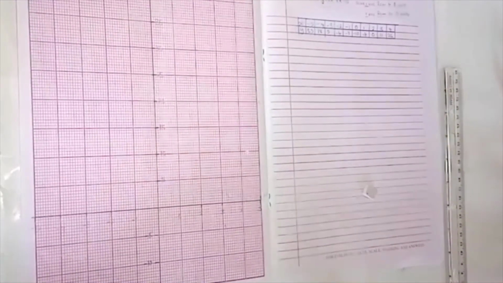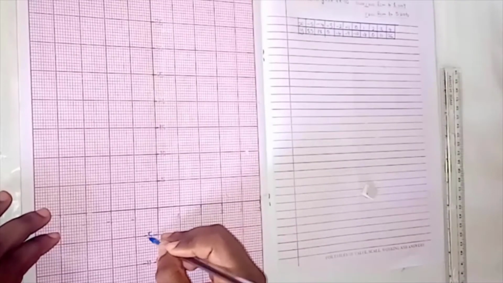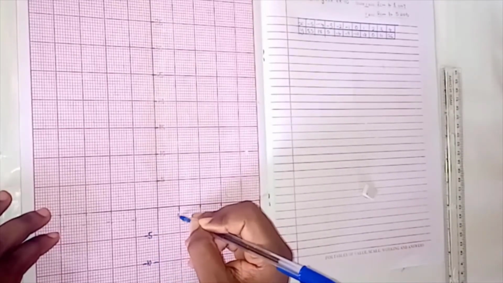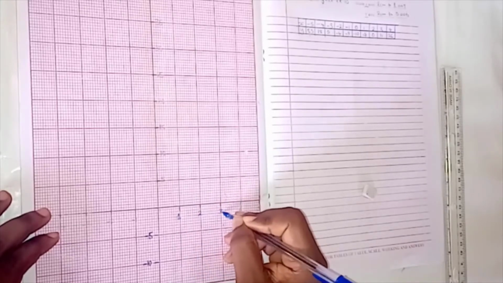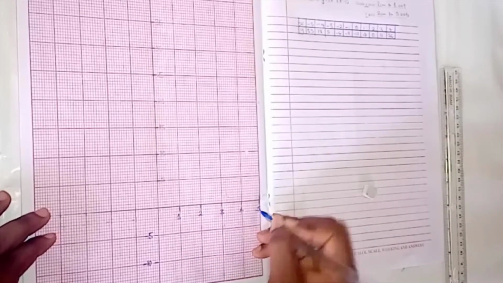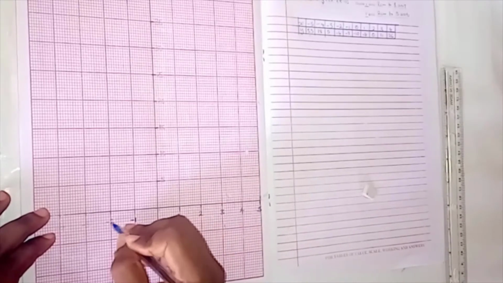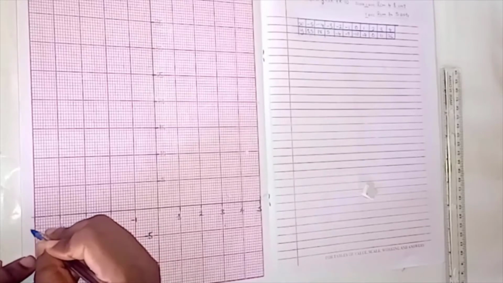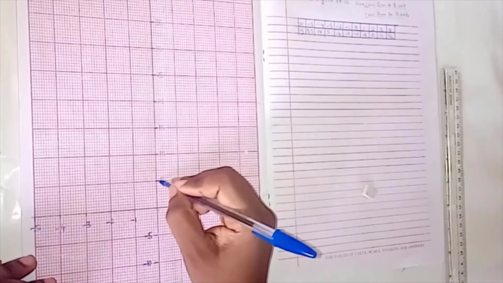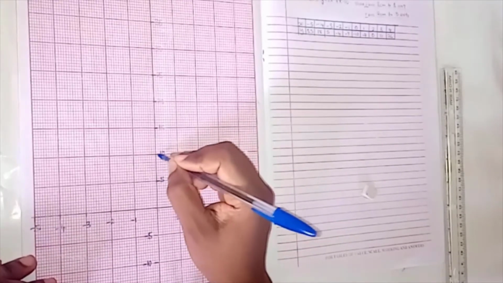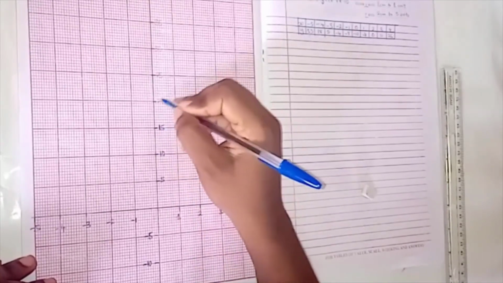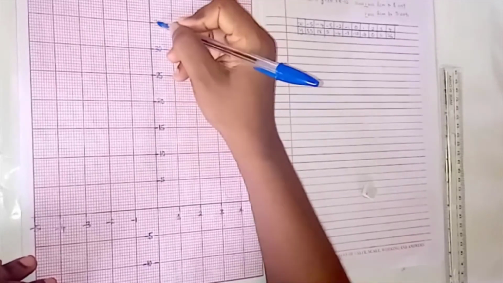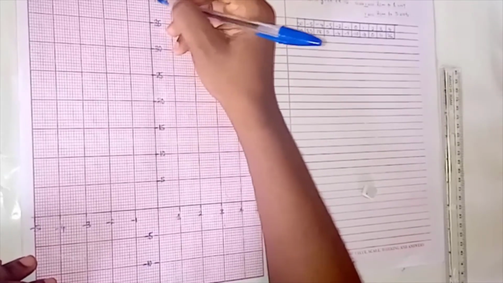So this is a 5 here, a -5, a -10. This is 1, 2, 3, 4, and 5. This is -1, -2, -3, -4, and -5. This is 5, 10, 15, 20, 25, 30, 35, and 40.